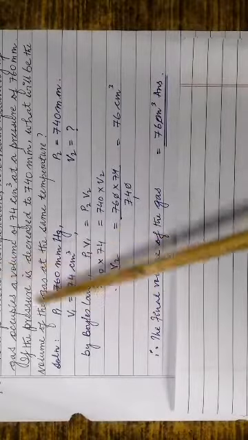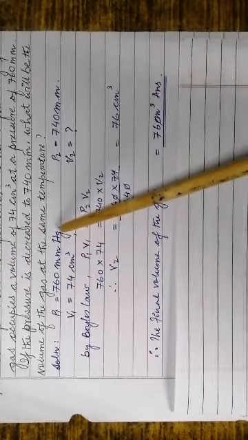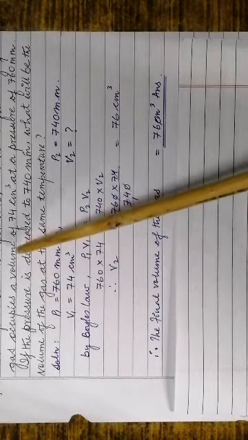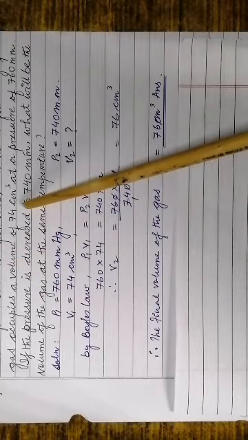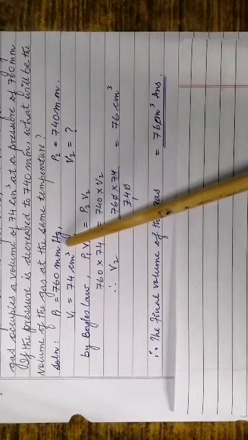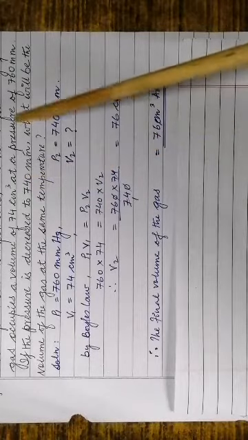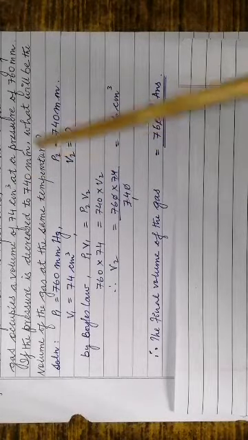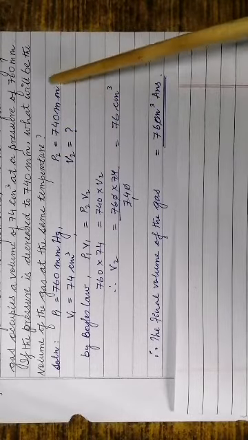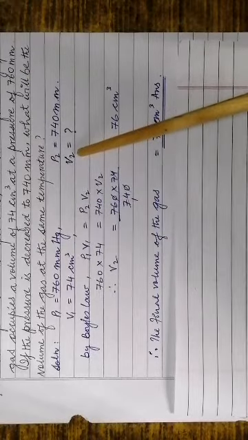According to the question, the initial pressure P1 is 760 mm of mercury. V1 is the initial volume, and the initial volume occupied by the gas is 74 cm³. If the pressure is decreased to 740 mm, the final pressure P2 is 740 mm of mercury. What will be the volume? You are supposed to calculate the final volume V2.